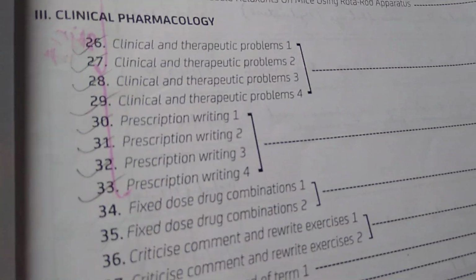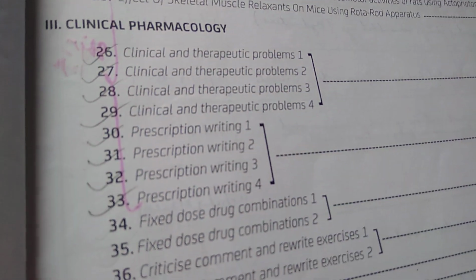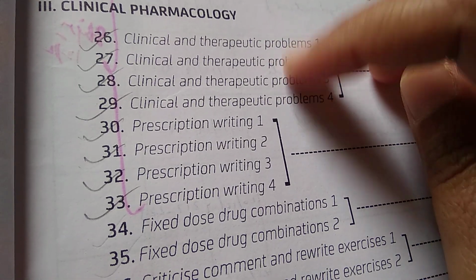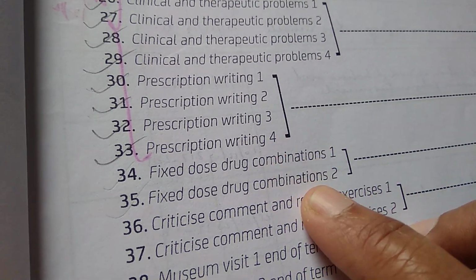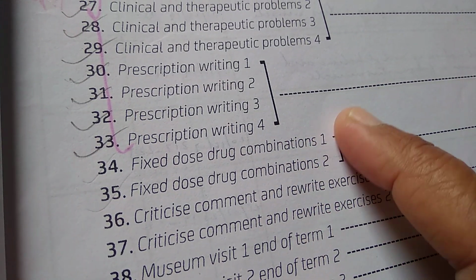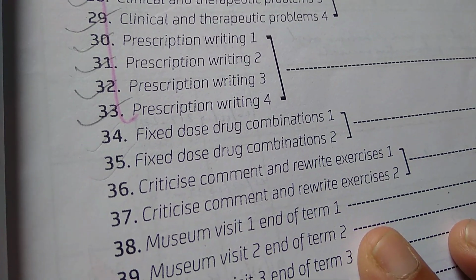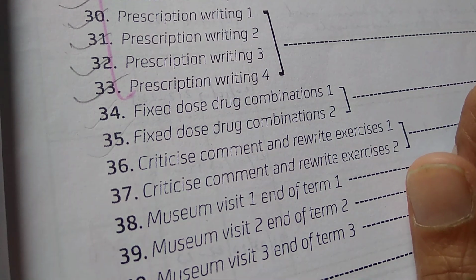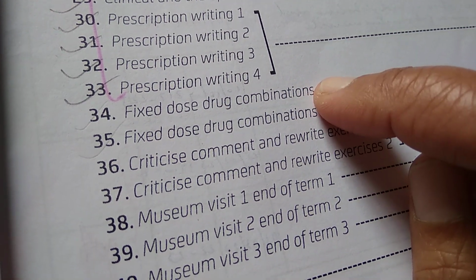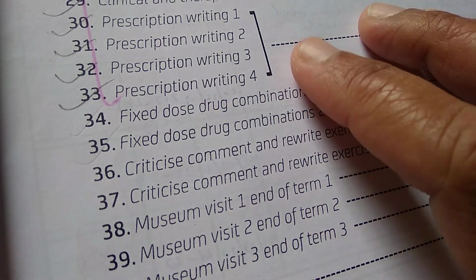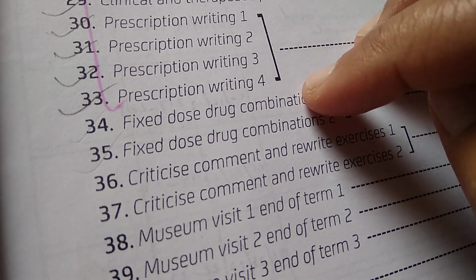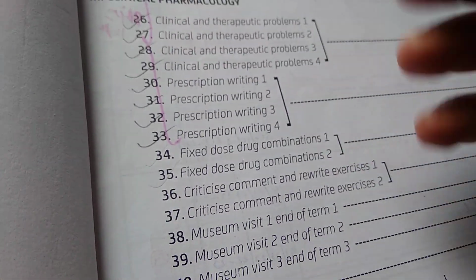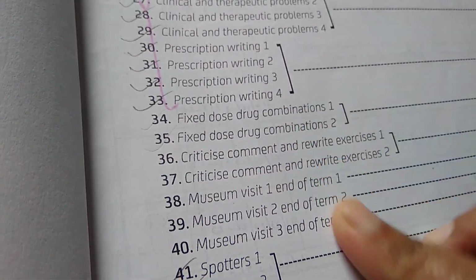Then clinical pharmacology: how to write a prescription, and if somebody has some problem, what all will you prescribe. Fixed dose combinations, what are the benefits? Like leprosy and tuberculosis, you have fixed dose combinations, isn't it? So compliance will improve, and the resistance of the bacteria will also not develop, and the communicability of the disease will reduce, etc.